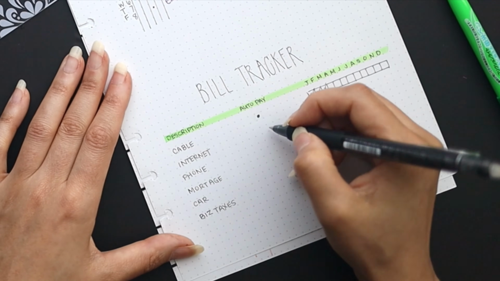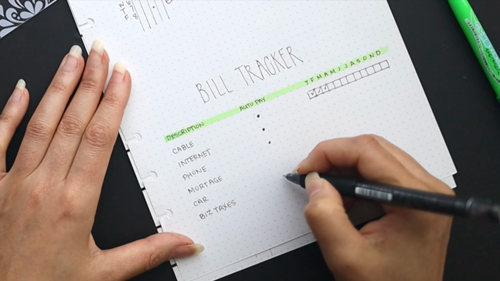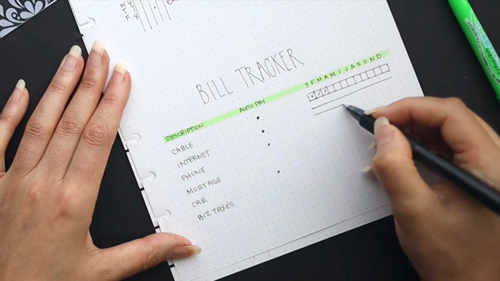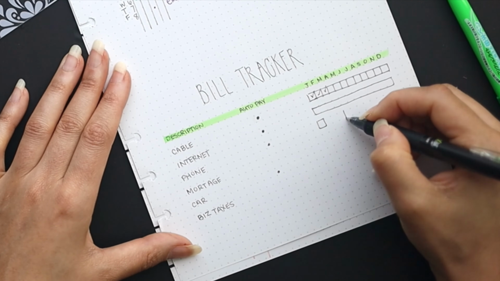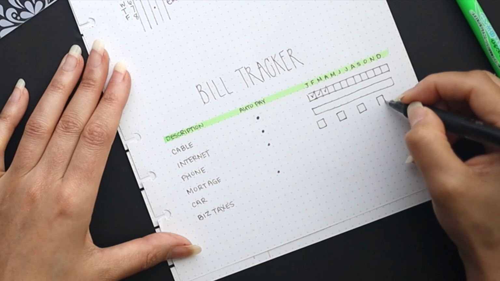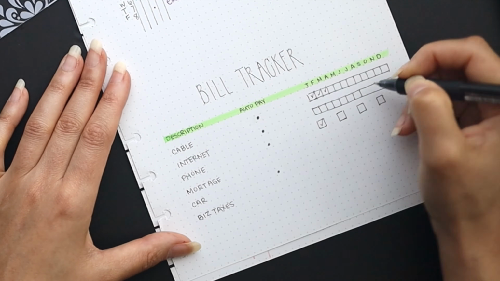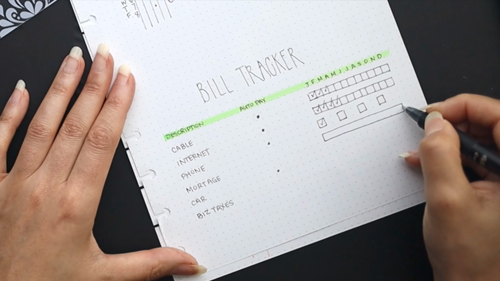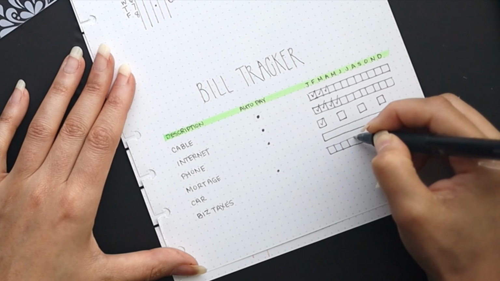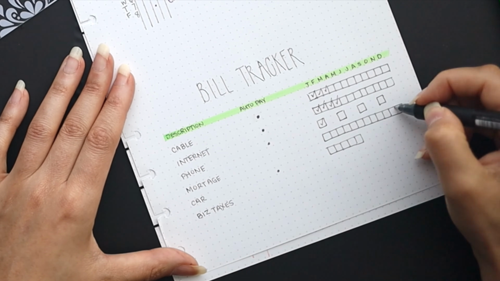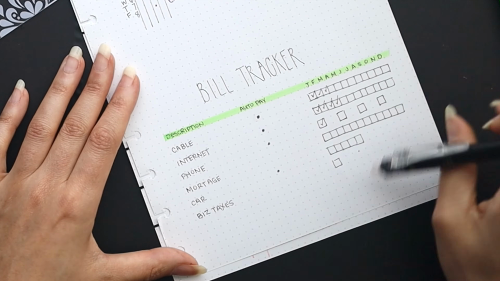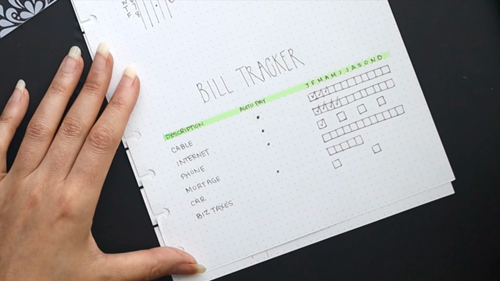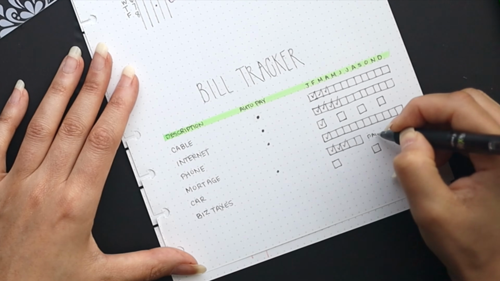So I'm just listing out all of the types of bills that I have. I've created an extra column here for auto pay, so I know which things I have to actually send in my bill payment versus ones that will automatically come out. And I'm using a simple checkbox system to track when those bills have been paid. It's a great way to organize all of your bills in one spot so you don't miss a thing.